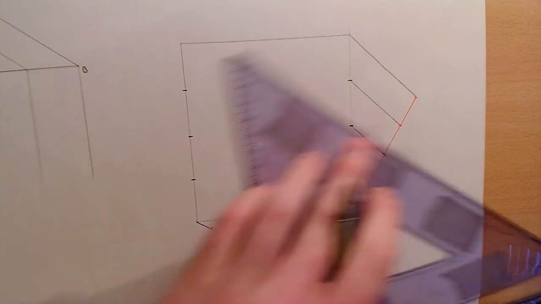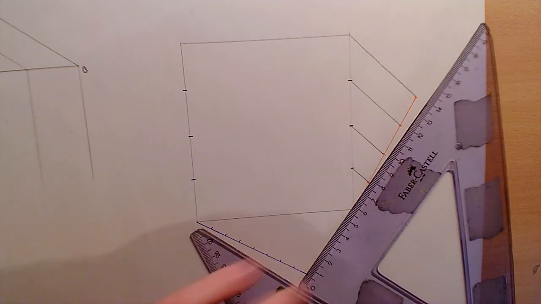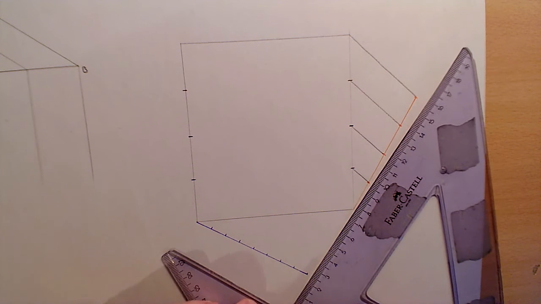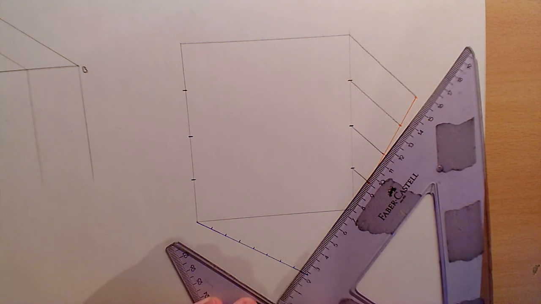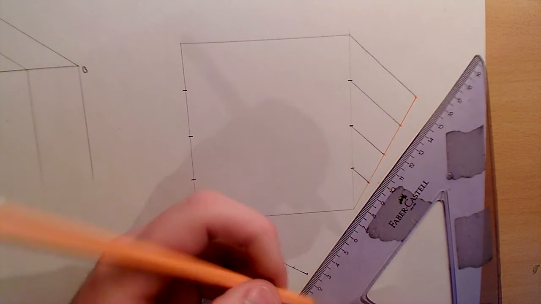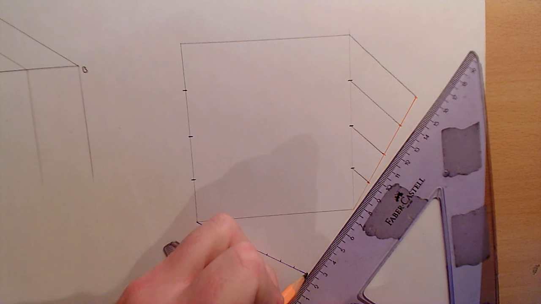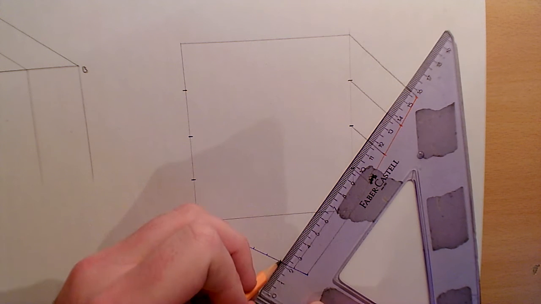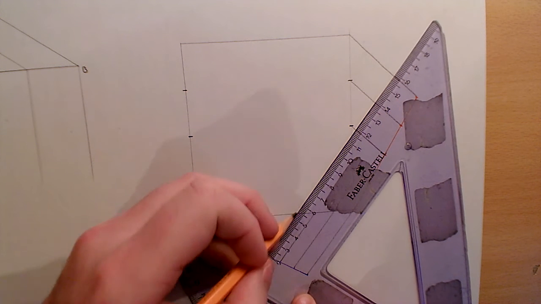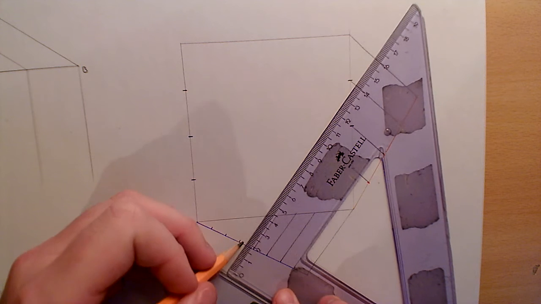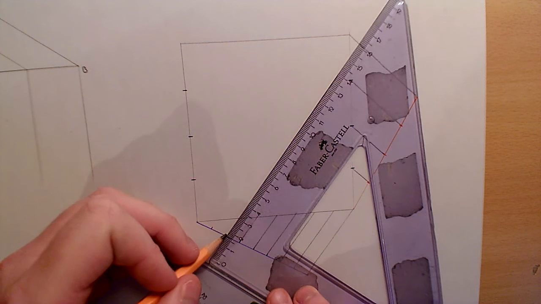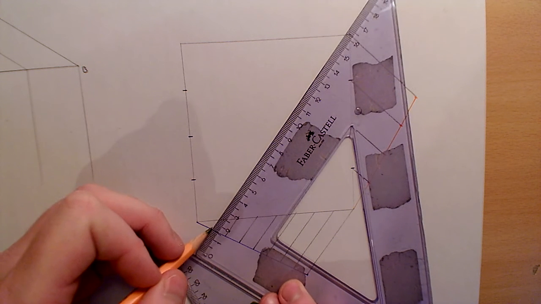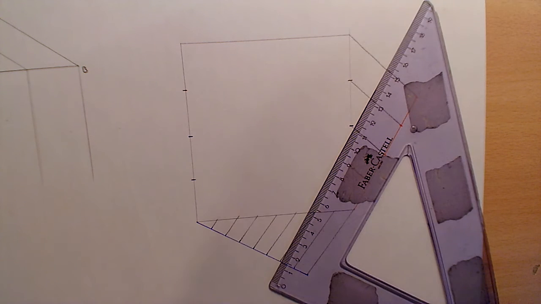Now you get your sliding set squares next, and we will set them up. I often find it hard to work out which way to move the sliding set squares, I'm sure you do too. All you do then is line this up and start to slide it down along, like so.